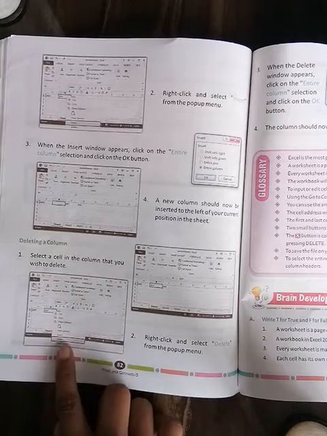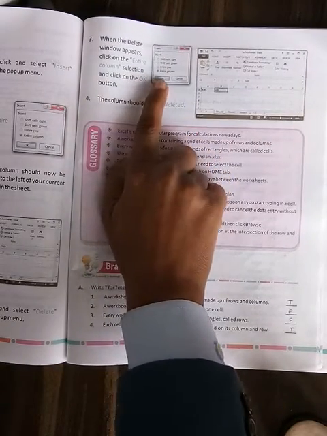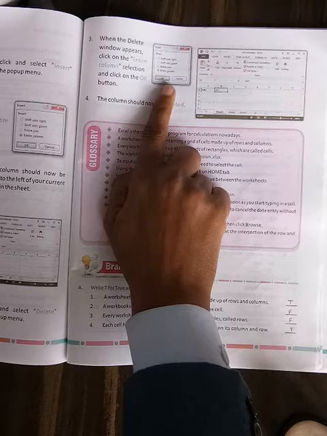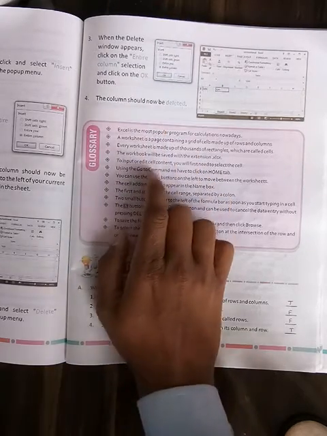Now deleting column. How you can delete column? So see, select a cell in the column that you wish to delete. First you have to click that column that you want to delete. Then after selecting, right click and select Delete from the pop-up menu. When the Delete window appears, click the entire column selection and click on the OK button. Here you can see entire column. After this you can click on OK. Then it will be deleted.